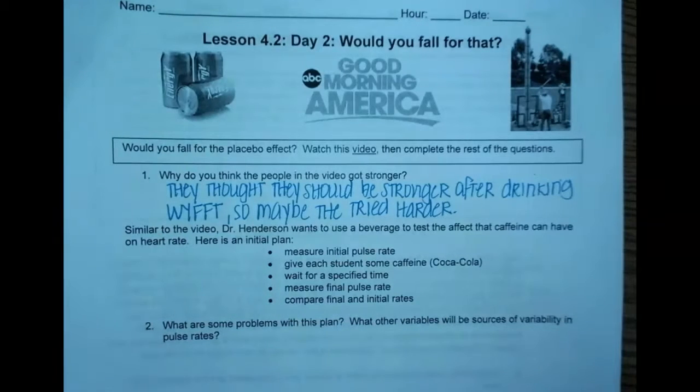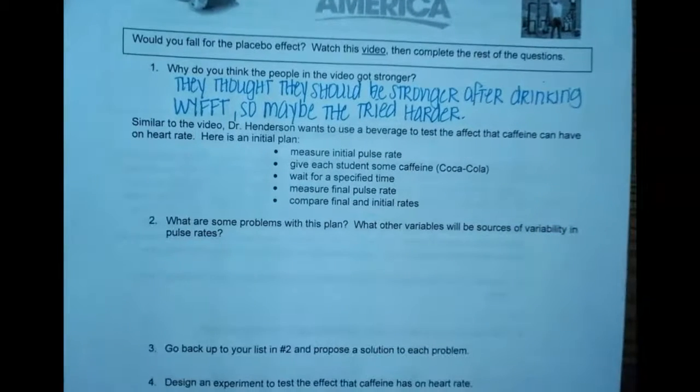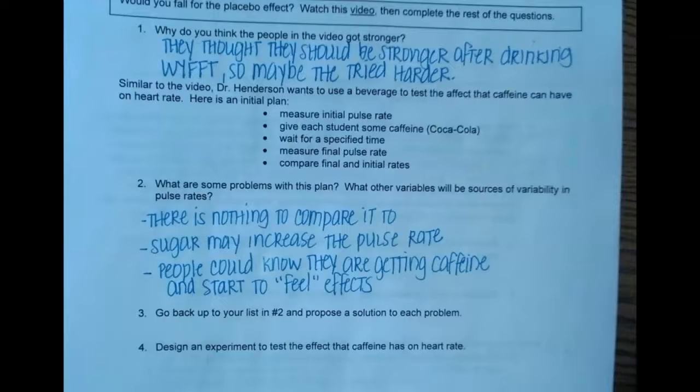Do you think there's any problems with this plan? What other variables could be a source of variability in the pulse rates? Go ahead and pause the video and come up with a couple ideas here, and then come back and see how you did.